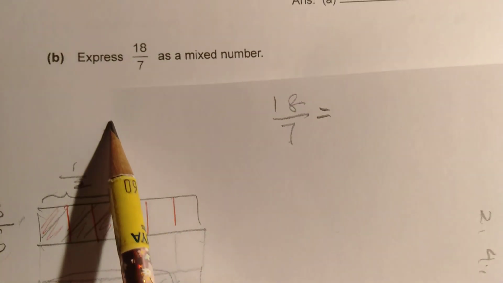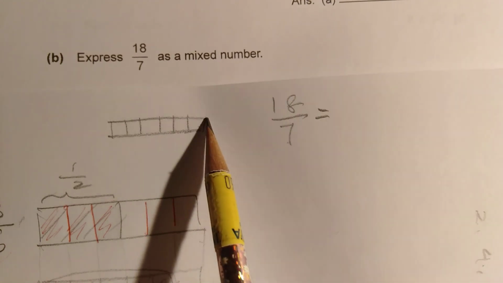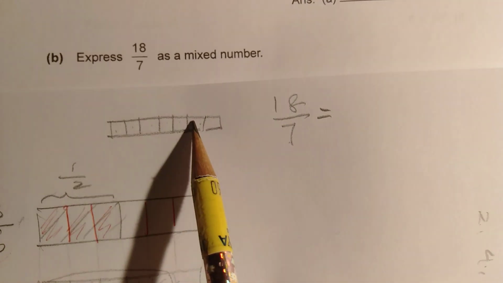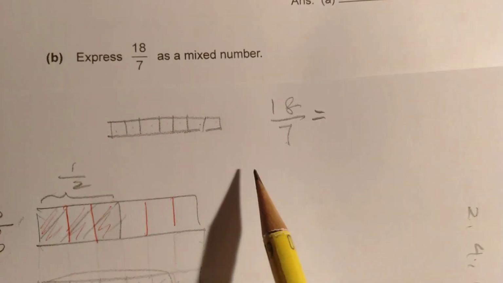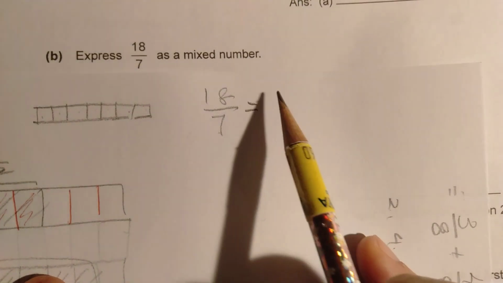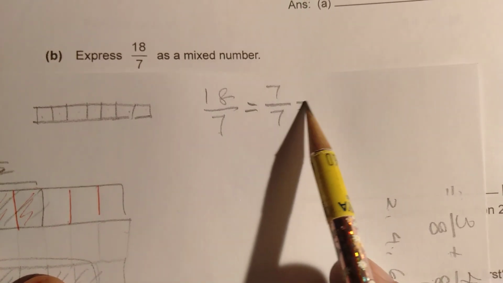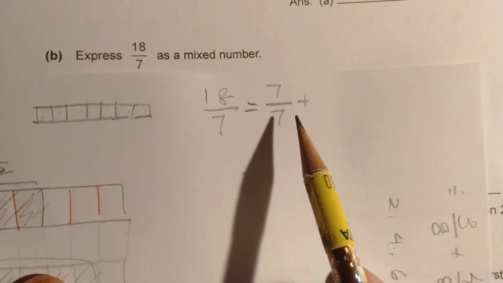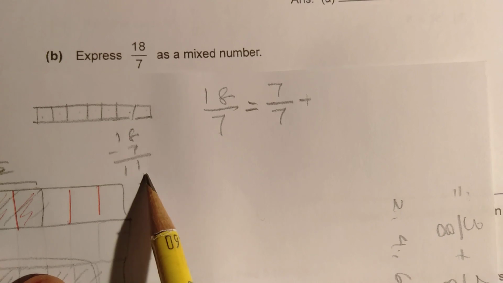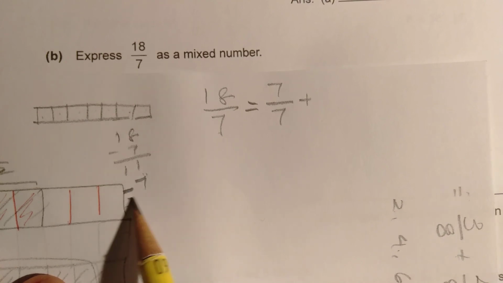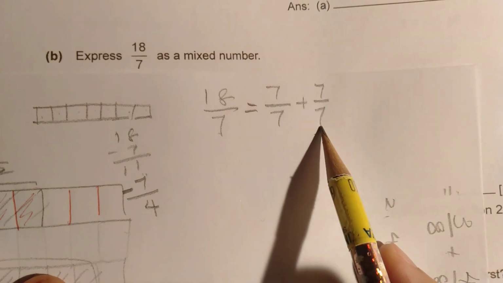If my 1 whole is cut into 7 parts, 1, 2, 3, 4, 5, 6, 7. I want to see how many 7s can I take out from 18. Okay, so if I take out 7, 18 minus 7, I still have 11 left, right? I can still take out another 7, I'm left with 4.